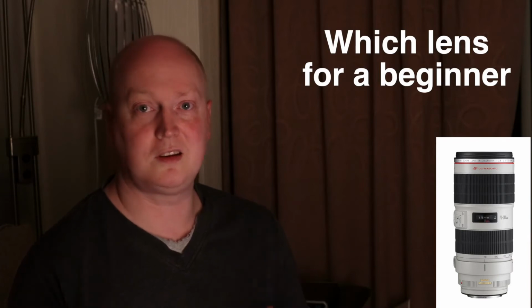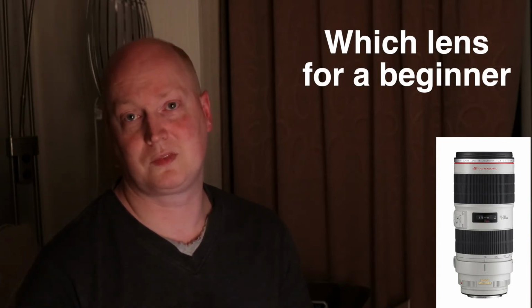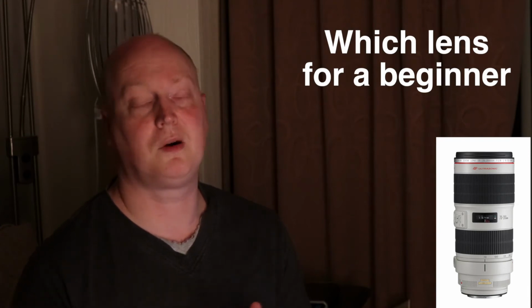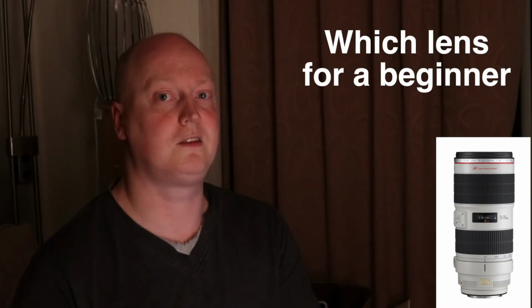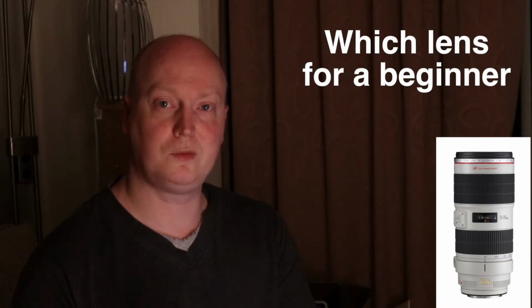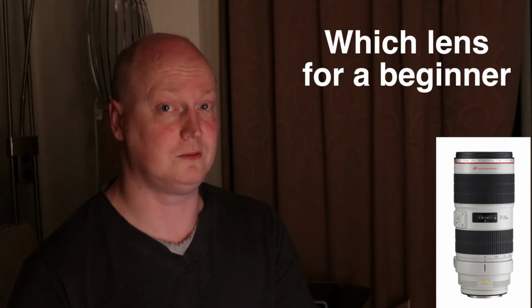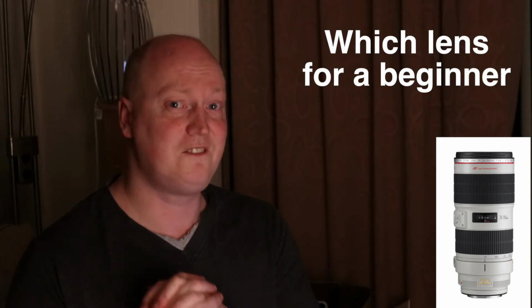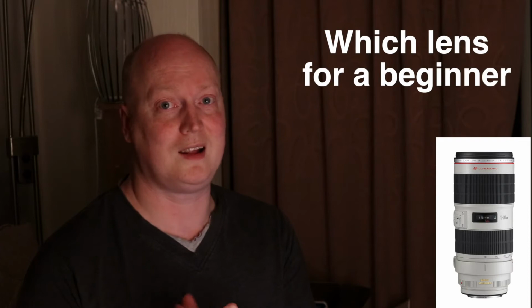The other thing you want to consider is how much a bigger aperture, which lets more light in, is worth to you. You see, an f4 lens lets in quite a lot of light, but a 2.8 lens lets in 2 times more light. The 2.8 lenses are very expensive, and generally they're referred to as the big white lenses.